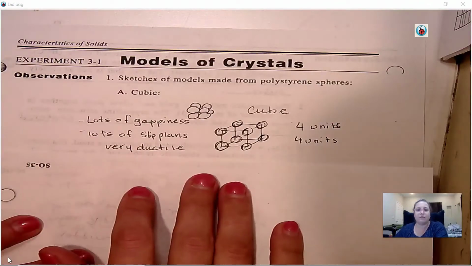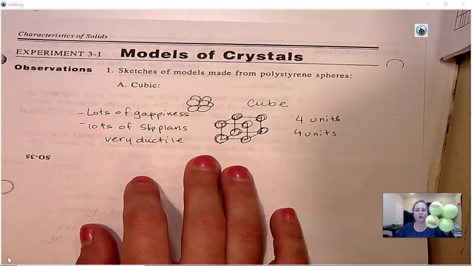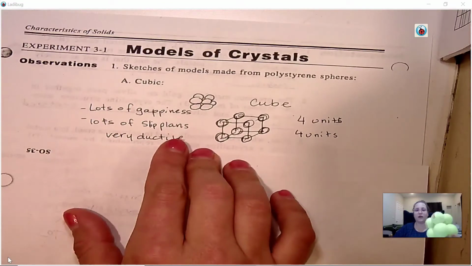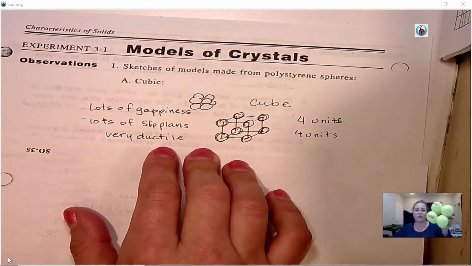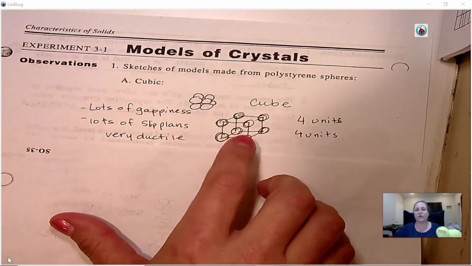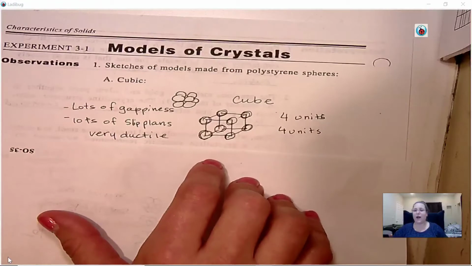So this is the information that I would include in my drawing. I would draw this model to the best of my ability. That's what that little drawing is. And then I also realized that it's a cube, so it was really easy for me to just draw a cube and then put circles on each of the corners to represent each of the atoms. And I wrote out how many are on each level or layer.